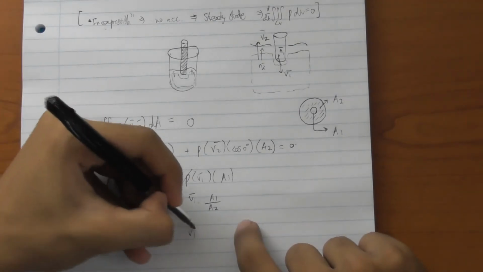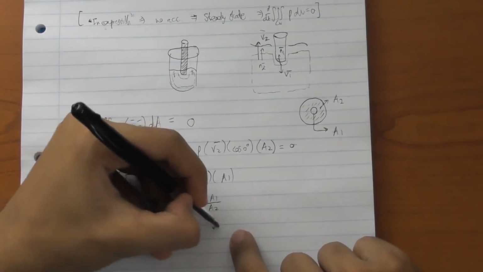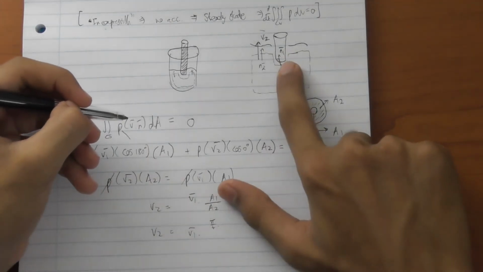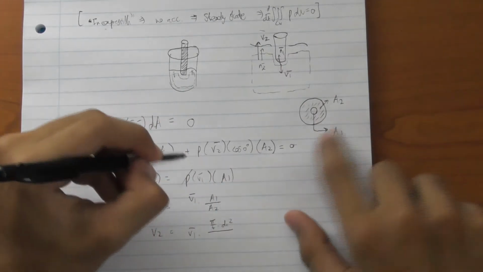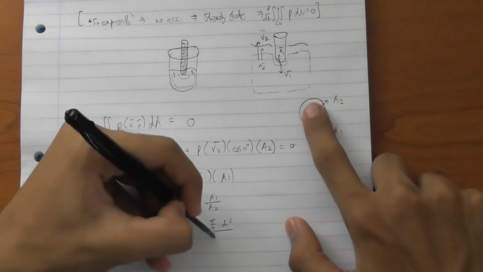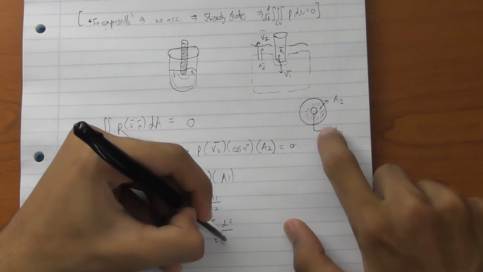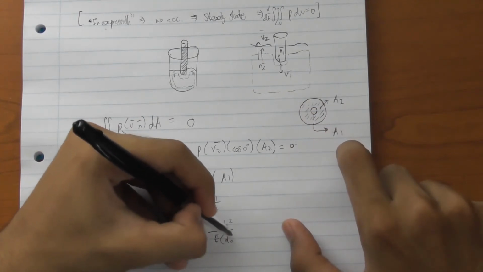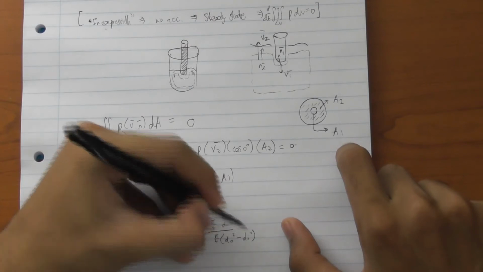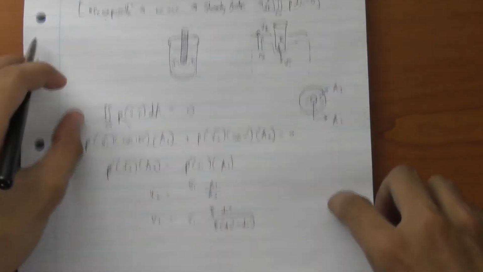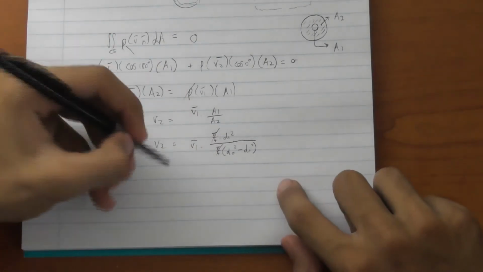V2 is equal to V1 multiplied by area 1, which is given by pi over 4 multiplied by the rod diameter squared, di squared. Area 2 is everything around here. That's given by pi over 4 multiplied by the outer diameter squared, d outer squared, minus d inner squared. And once again, you can see some lovely cancellation happening here with the pi over 4s.